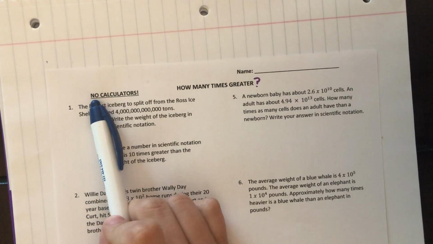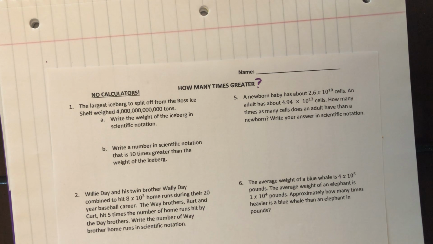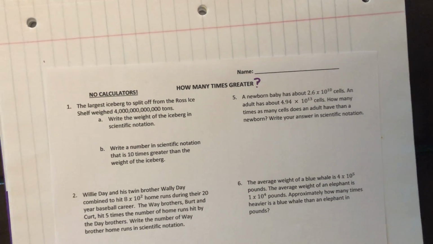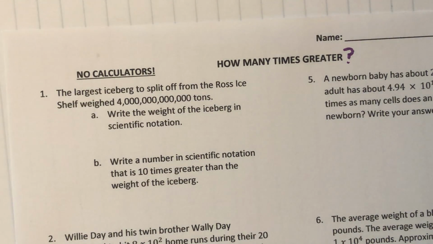Just a quick reminder that you cannot use calculators for this standard, so you need to make sure you are practicing adding, subtracting, multiplying, and dividing with decimals. Have that fresh in your mind. I'm going to try and zoom in a little bit so it's easier for us to see the problems.